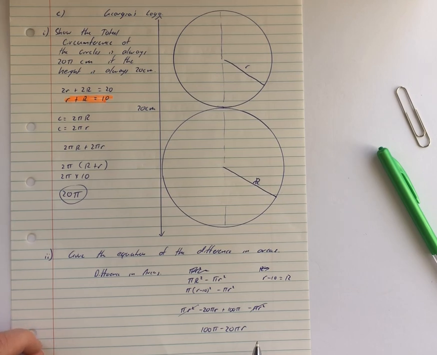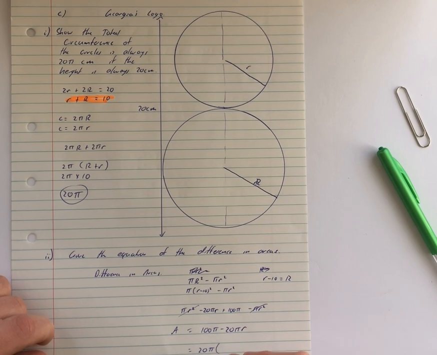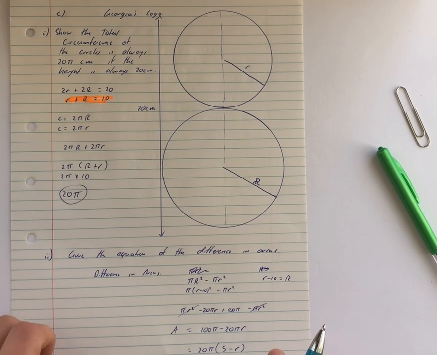And that is the difference in area. And some people want to factorize 20 pi out, and that's fine. 20 pi, that's going to be 5 minus r. So that is the difference in areas.